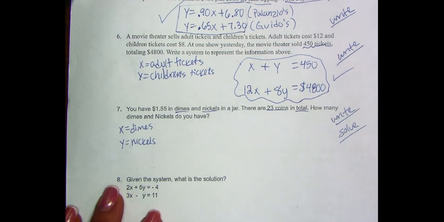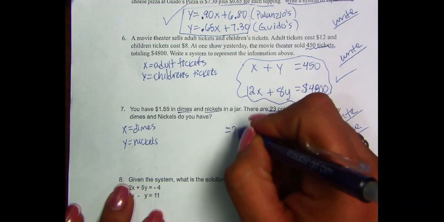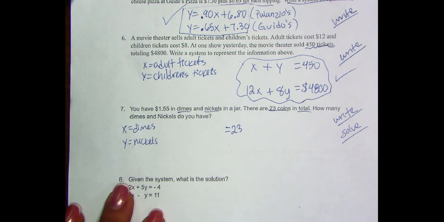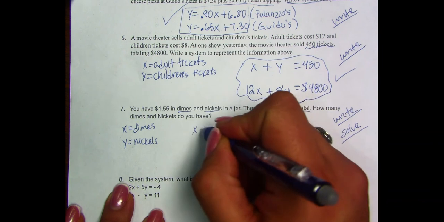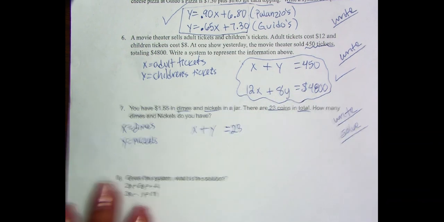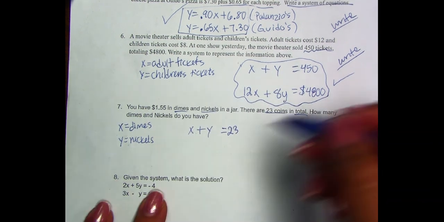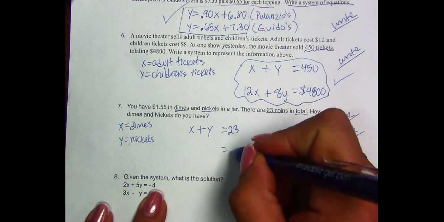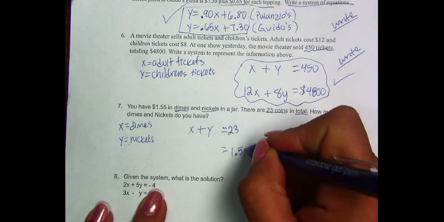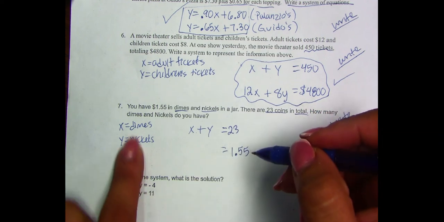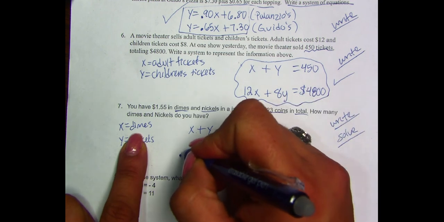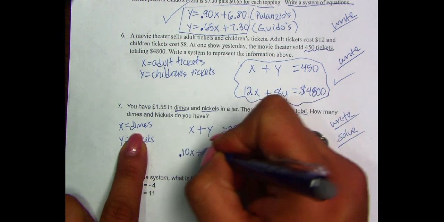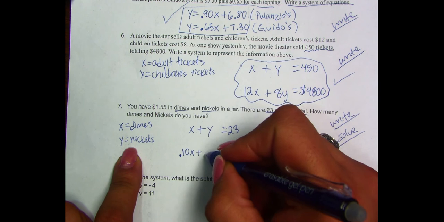So similar to the one above, we're going to say that one equation says that there's 23 in total, meaning whatever amount of dimes you have, whatever amount of nickels you have, together they add up to 23 coins. The next one is the money, just like the previous one. So if together they're $1.55, we need to put how much money each one is worth. So the dimes, those are 10 cents. So 10 cents per dime plus 5 cents per nickel.